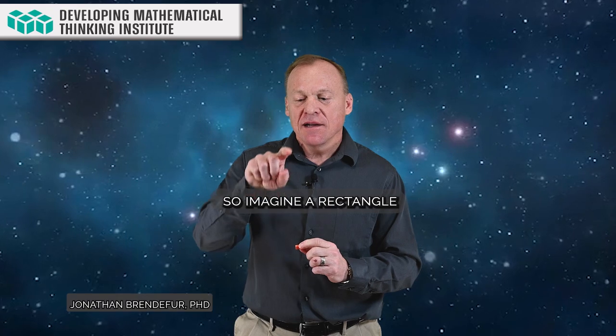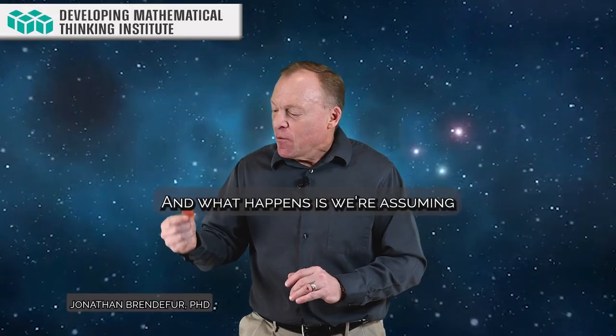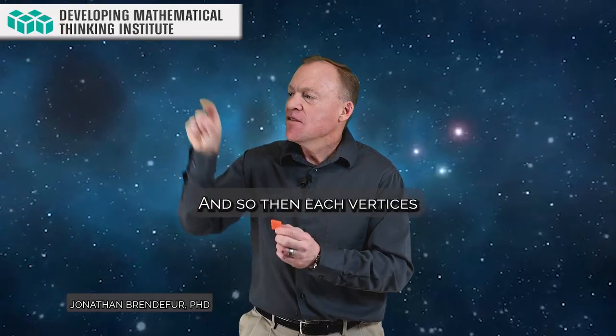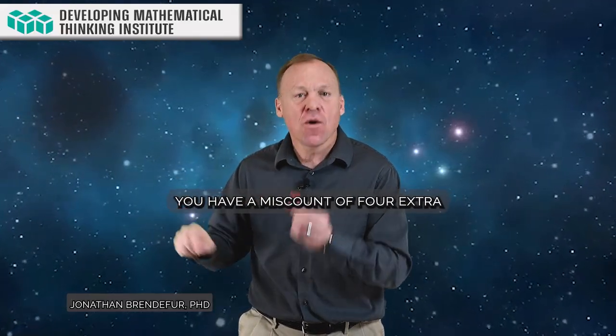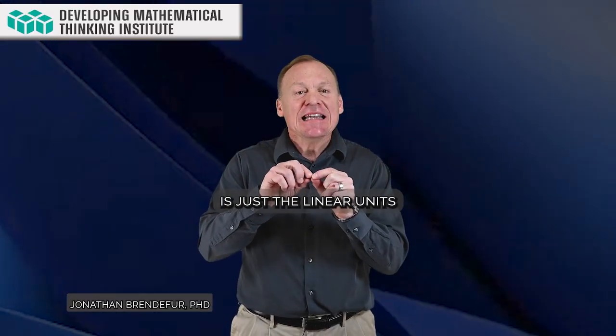That's very problematic. Imagine a rectangle, and we are measuring the area inside with square units, with the tile. But then when they use this for perimeter, they start putting this around the perimeter. That's how it's taught. This is very, very common. I see this everywhere. We're assuming that they're going to use the edge, but they're using this tool to go all the way around. And so at each vertex, you have a miscount of 4 extra because they're not understanding the difference between linear and square units.